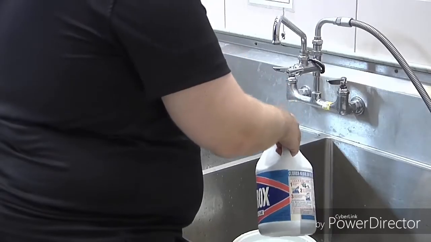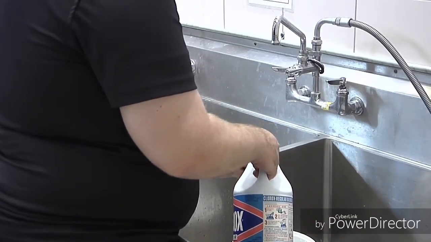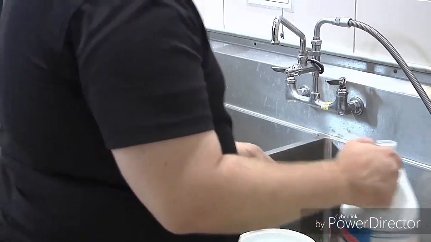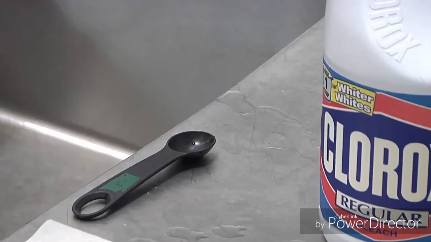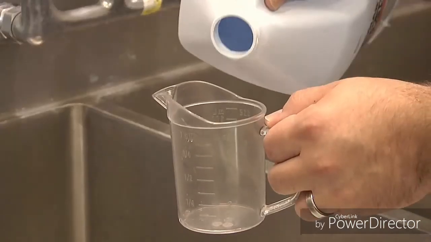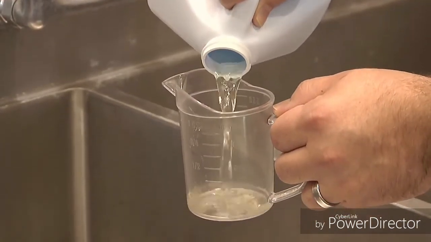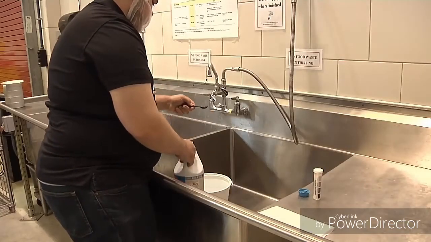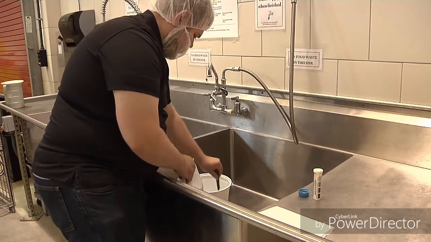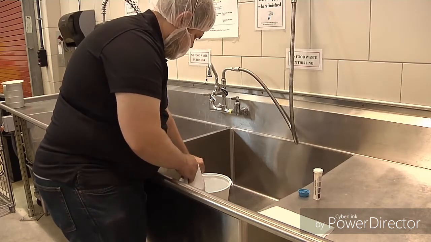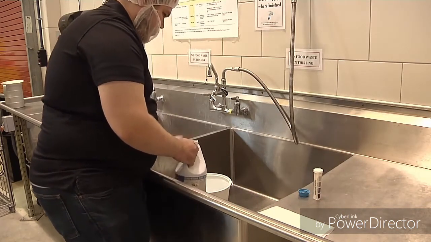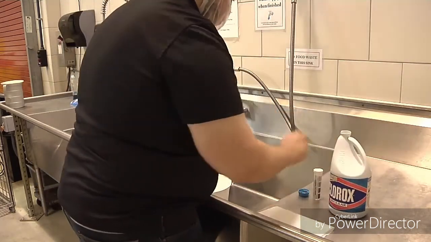It is important to make sure the bleach can be used in food applications and that it is unscented. Be sure to use measuring spoons and a measuring cup. Don't just eyeball the amounts. This is a very precise ratio that must be followed closely. Too much or too little chlorine means that the item or surface will not be properly sanitized.